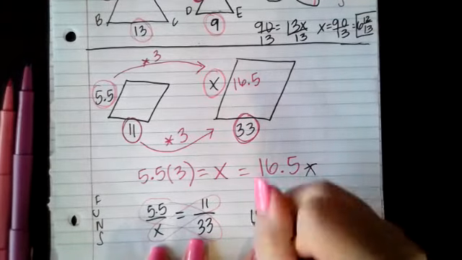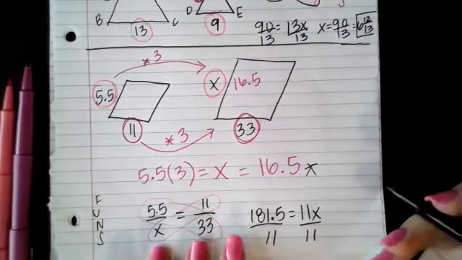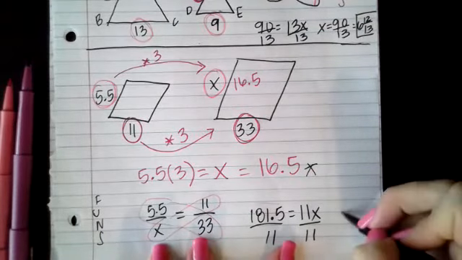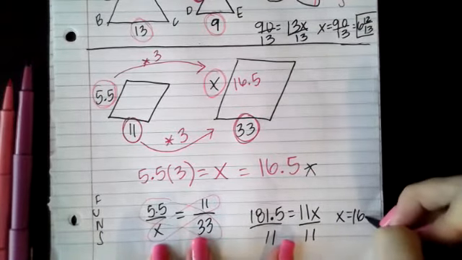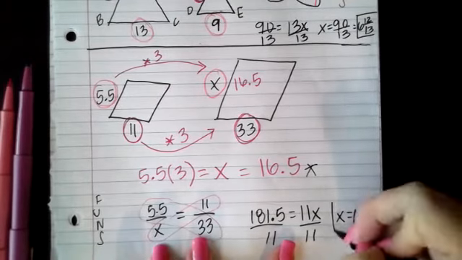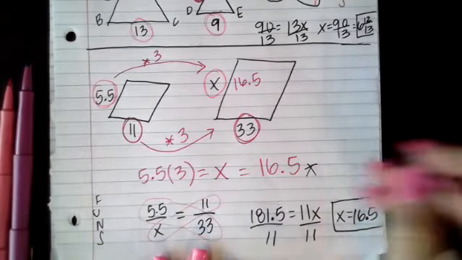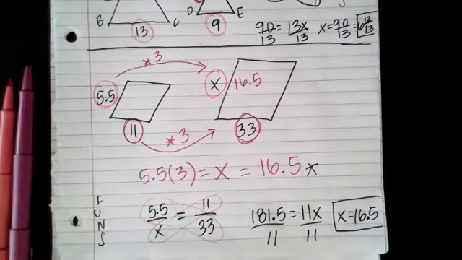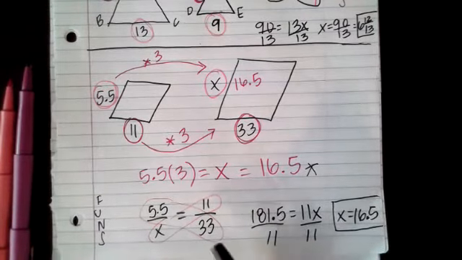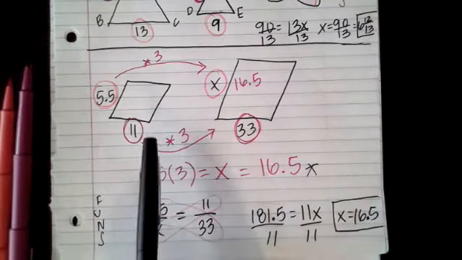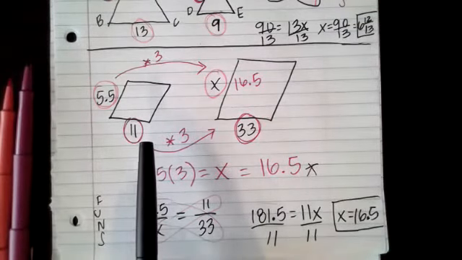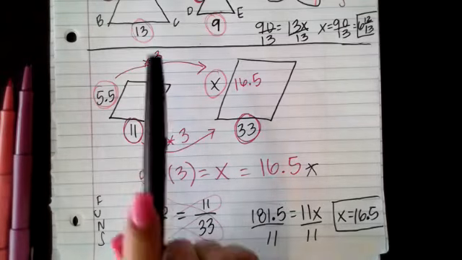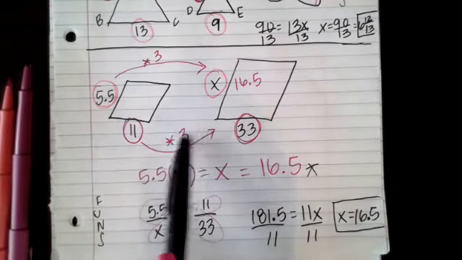If I use the division property of equality, 181.5 divided by 11 is equal to 16.5, which is the same thing we got before. And if you want to do the division off on the side to confirm that, you can. But I'm telling you, it's right. So this is the way we would set up the proportion to solve. But sometimes that's not necessary. You can identify what the scale factor is and just clearly multiply by it to figure out the missing piece.